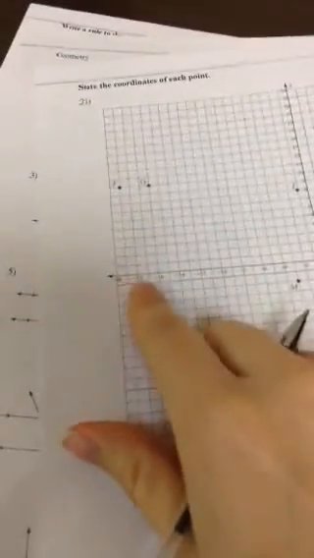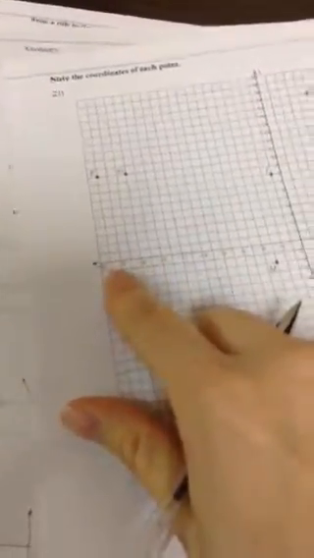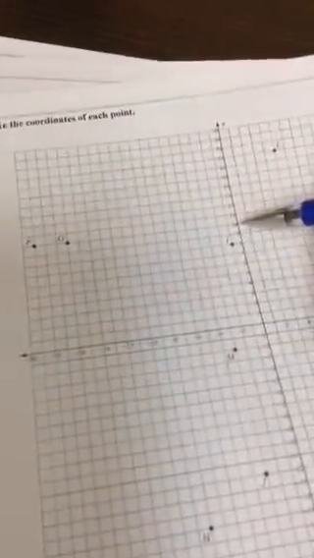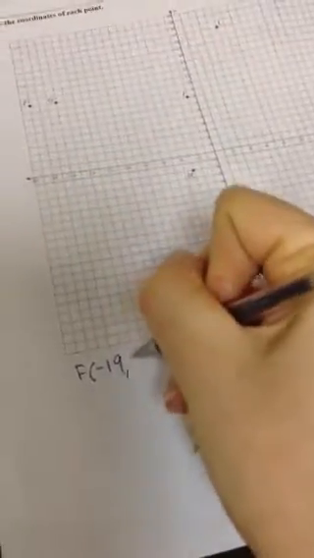After you do that, you end with some graphing review. So you need to state the coordinates for each point. So for example, for point F, I would write point F. And then I would write negative 19, comma 10. And then move on to the other one.